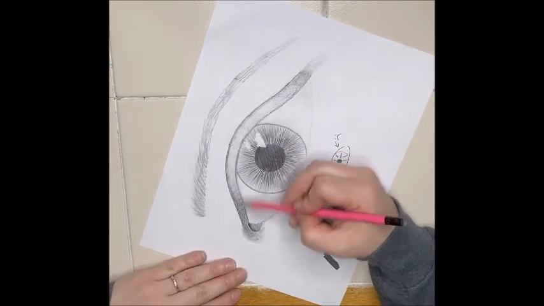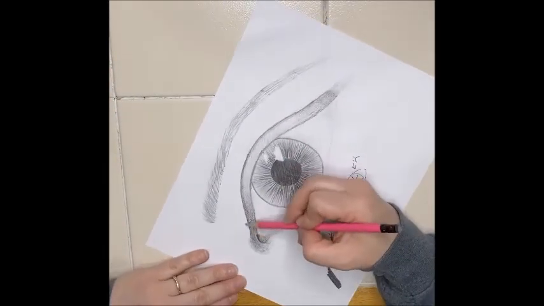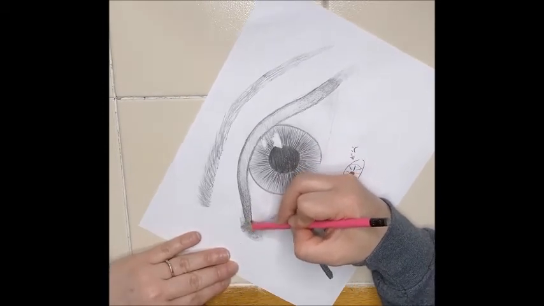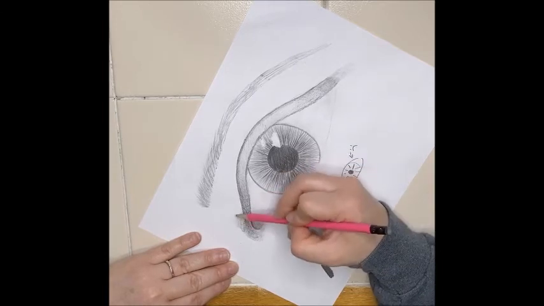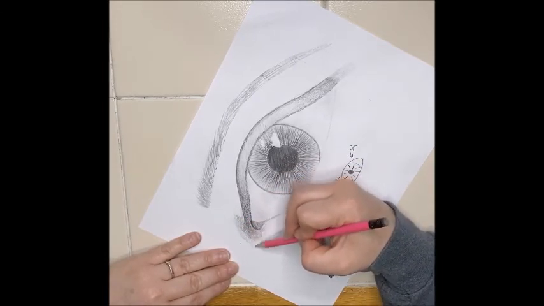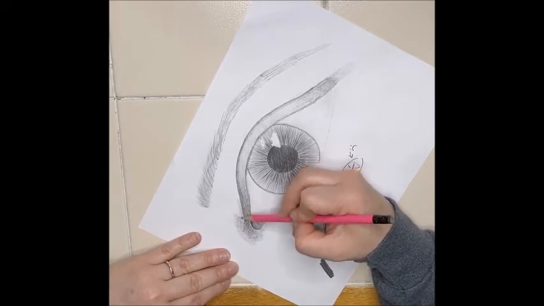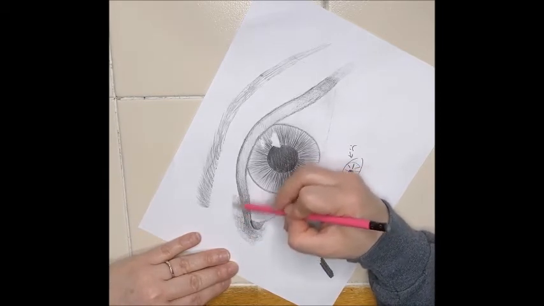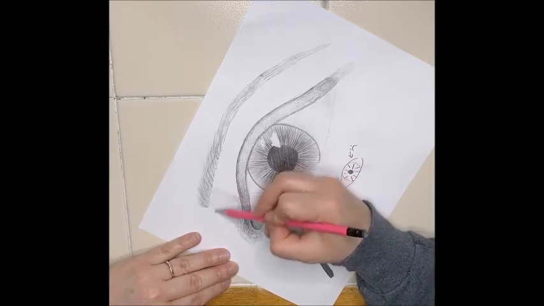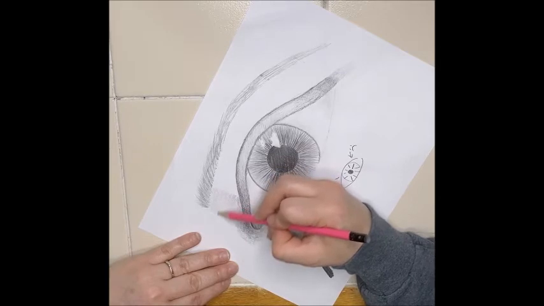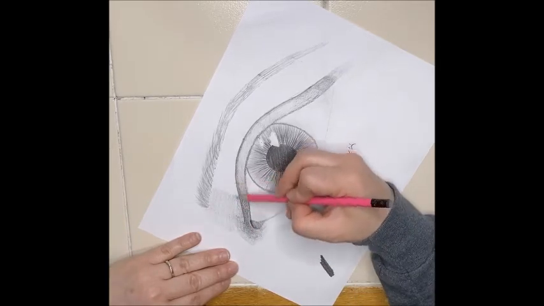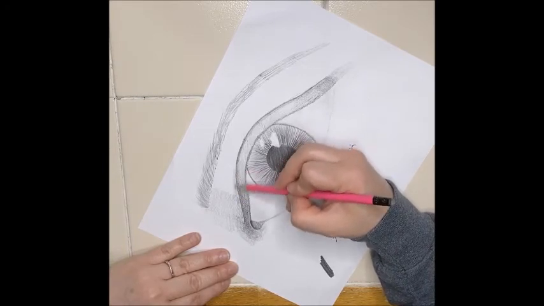I'm gonna copy this same shading up on the top here, just not as dark. So this dark shading here is gonna come up a little bit. It's getting a little messy on the outside, and that's okay. So it's gonna come up here. It's gonna get a little bit lighter towards the eyebrow. But again, our skin tone is not as white as the paper, no matter how light-skinned you may think you are.